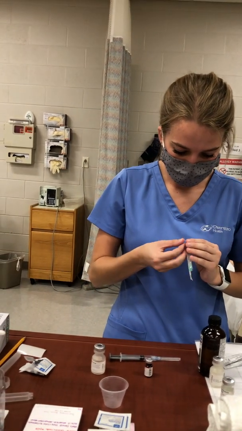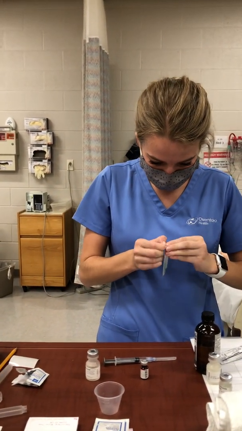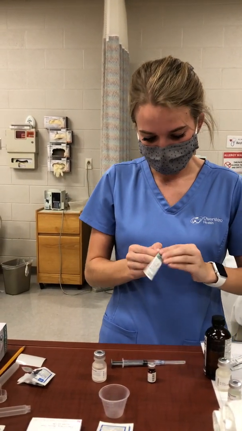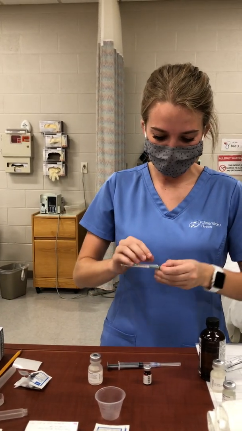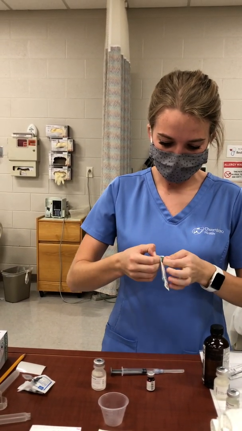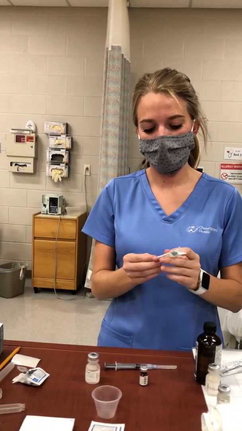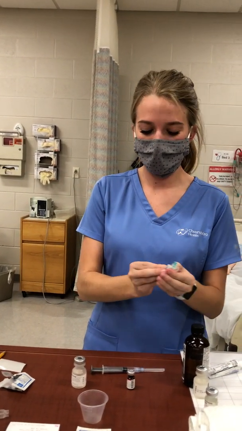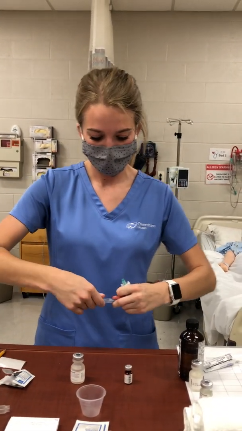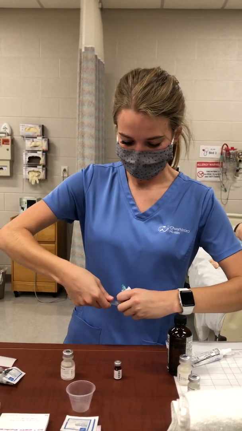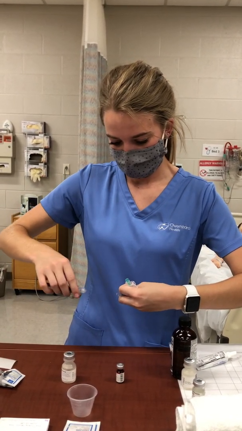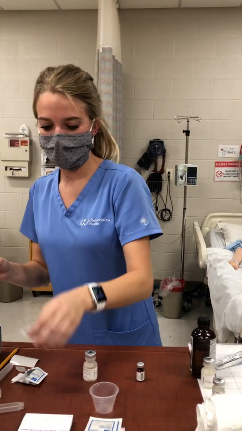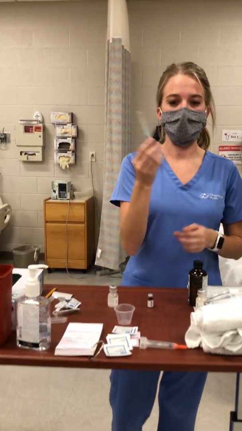Having some difficulty. I don't know if I'm going to be able to get it. Okay, so without touching, oh, I've done the wrong side, that's why. So without touching the hub, I'm not touching it. Now I have a brand new syringe. Throw that away. So I'm good to go with my needle.